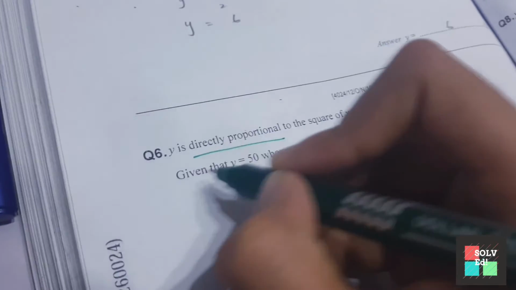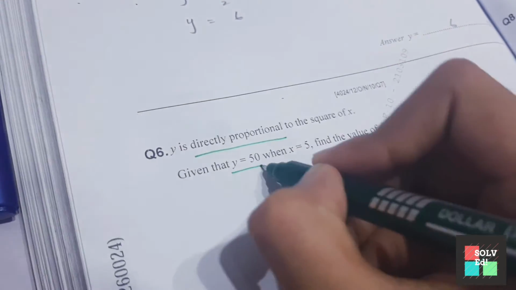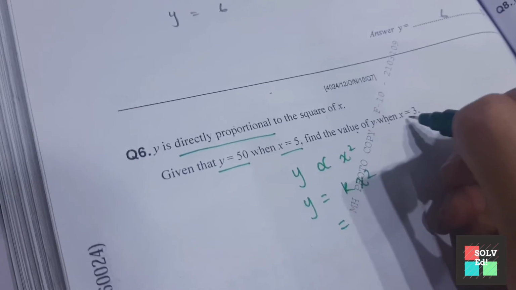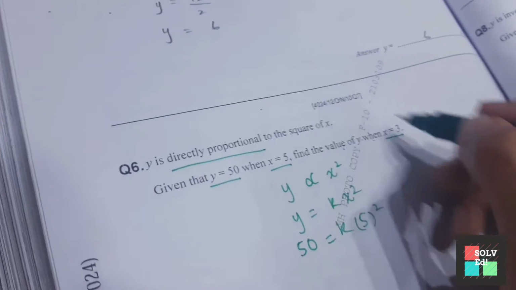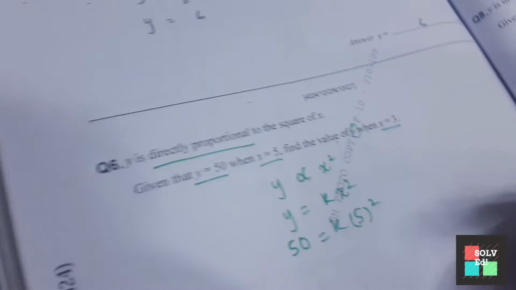They've given us a situation. Given that y equals 50 and x equals 5, find the value of y when x equals 3. So y equals 50, x equals 5. First step is to deduce the formula so that we can actually find the value of y.